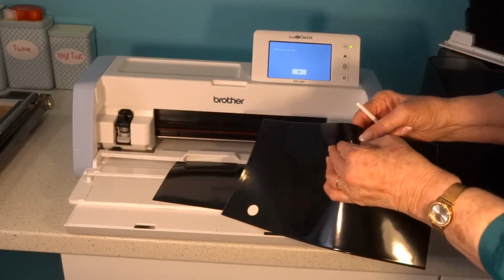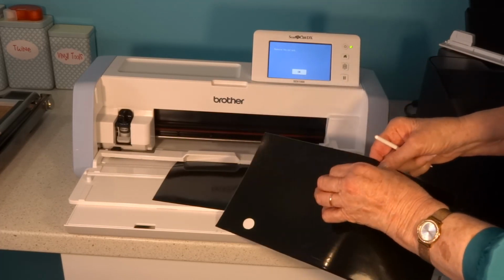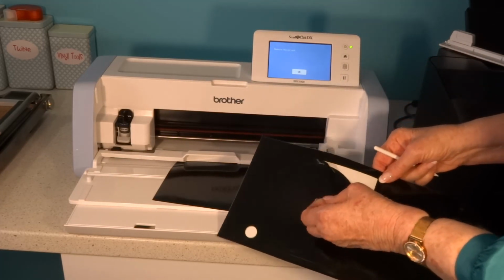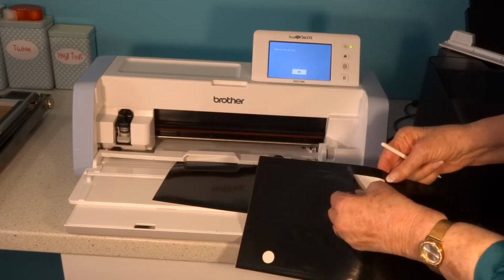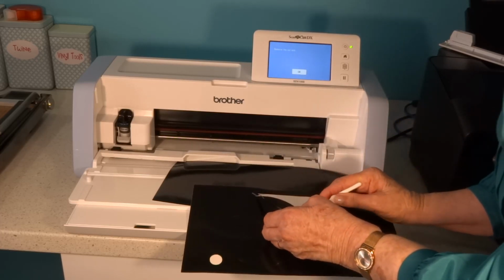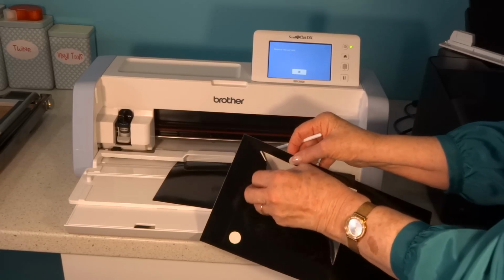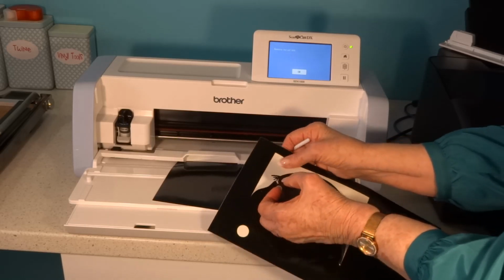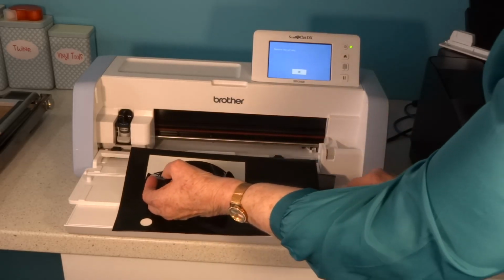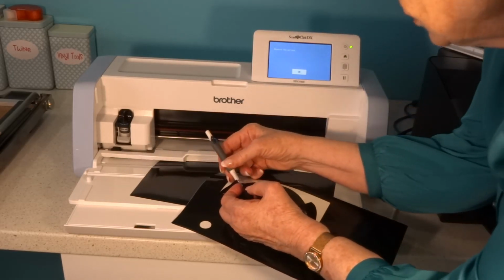Now, the beauty of this is, if it's cut perfectly, that is how easy it is to weed. A bit hard to do at this angle, but I'll just get my weeding tool here.